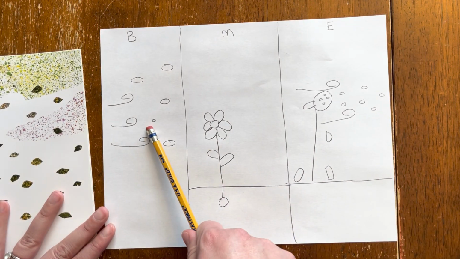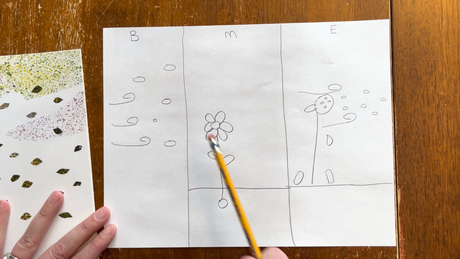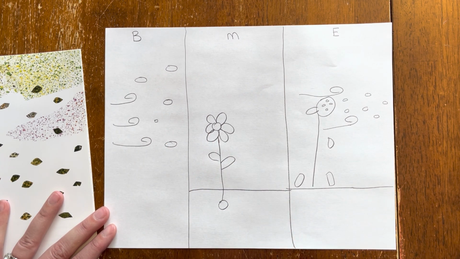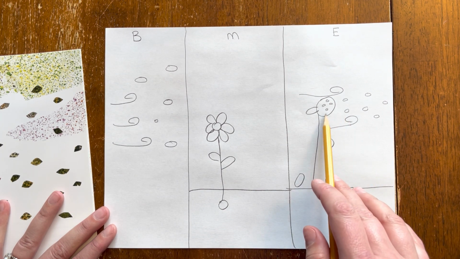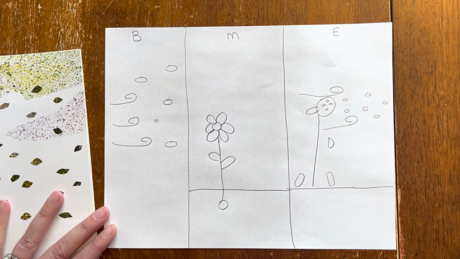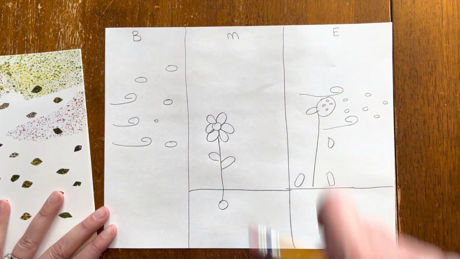So at our beginning of our story, the seeds were being pushed by the wind. In the middle of our story, we had the flower growing. And then at the end of the story, the flower released its seeds and pushed all of their seeds off into where the seeds are going to go next. So that's what happened at the beginning, the middle, and the end of the story.